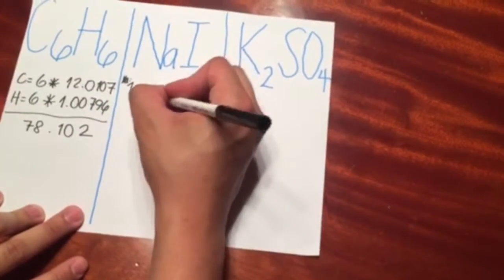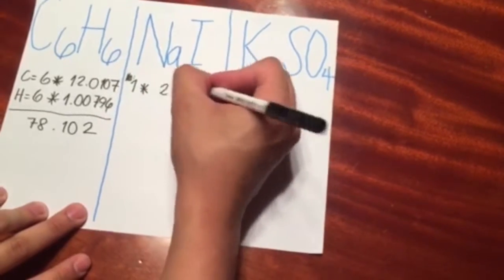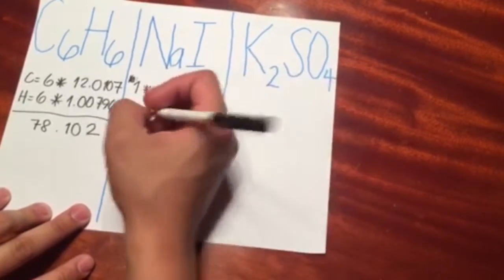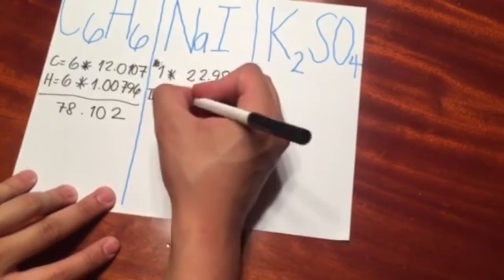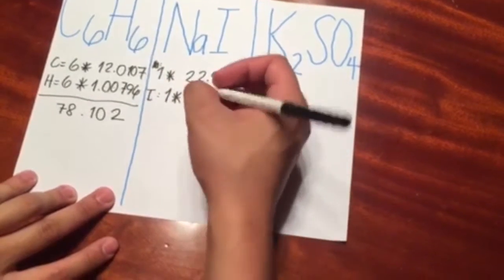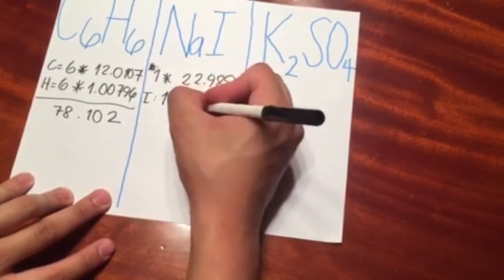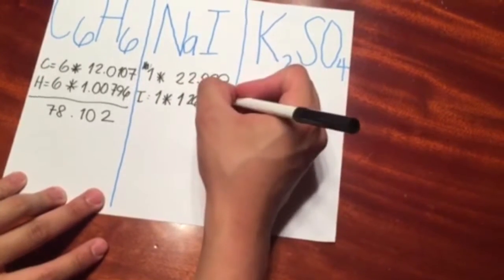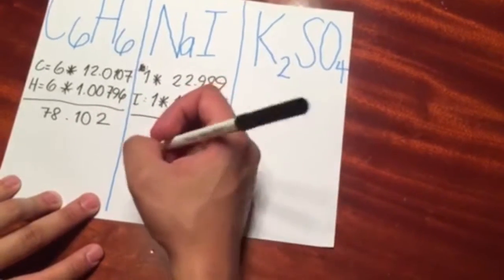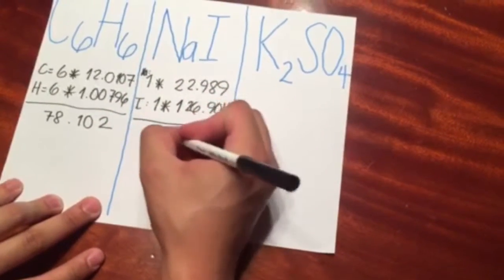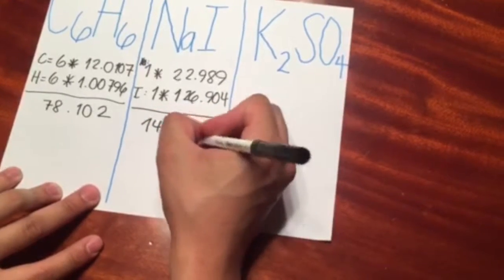Then sodium iodide. Sodium, you only have 1, so you multiply it by 1, and its mass is 22.989. And iodide, you only have 1 also, so you multiply it by 1, and its mass is 126.94. You add them, and that would give you 149.88.